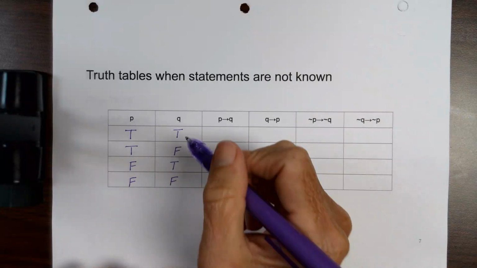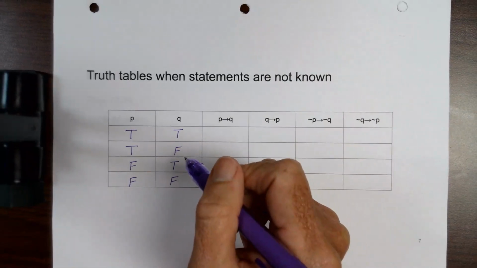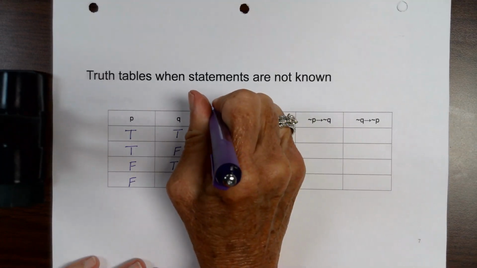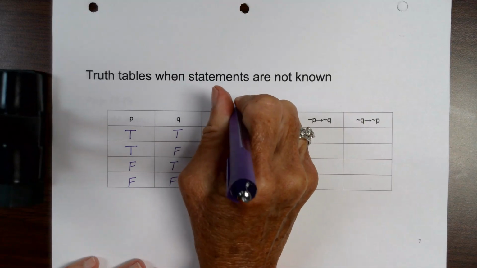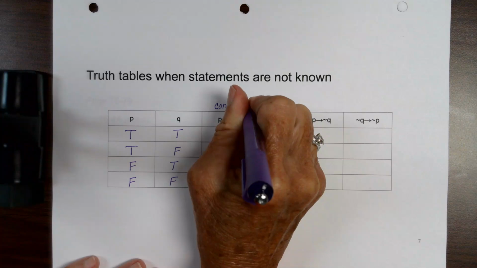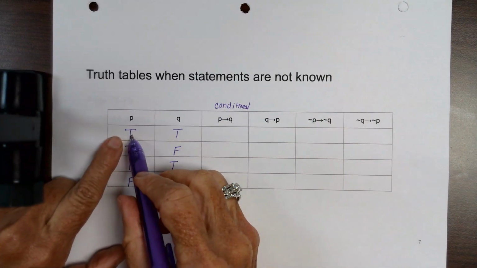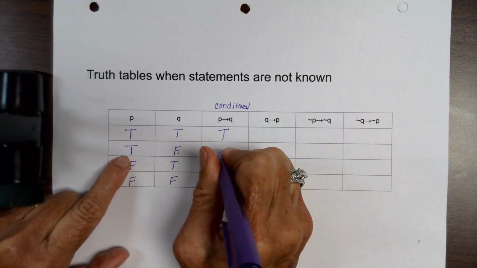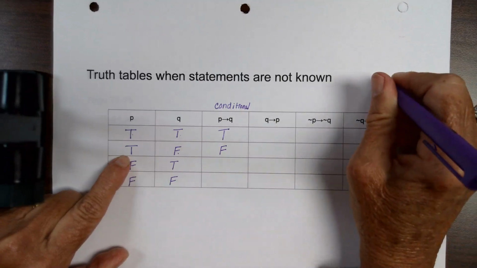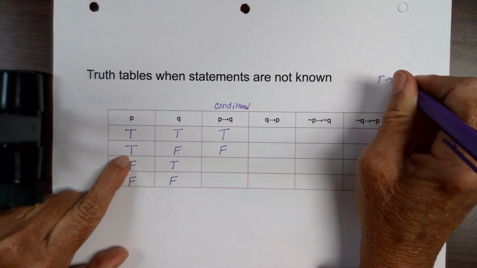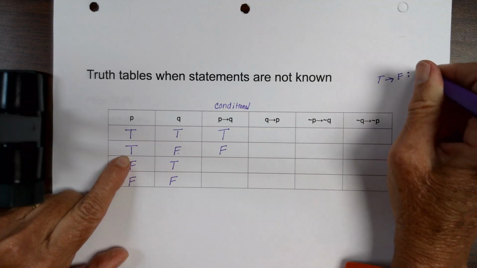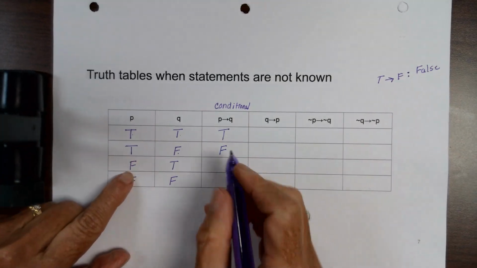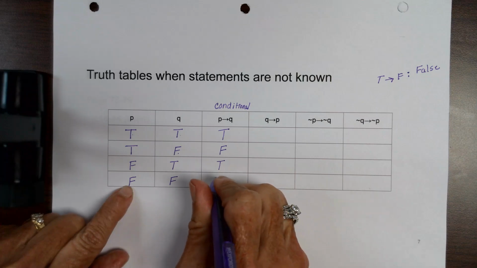Now, remember, the only way to have a false is if my hypothesis is true and my conclusion is false. So here's my conditional statement. Okay, so here's my hypothesis. So I have a true and a true, so that's true. I have a true and a false, so that's false. Remember, that's what I'm looking for, is true, then false. That's the only way it can be false. Other than that, it's true. So this one is true, and this one is true.